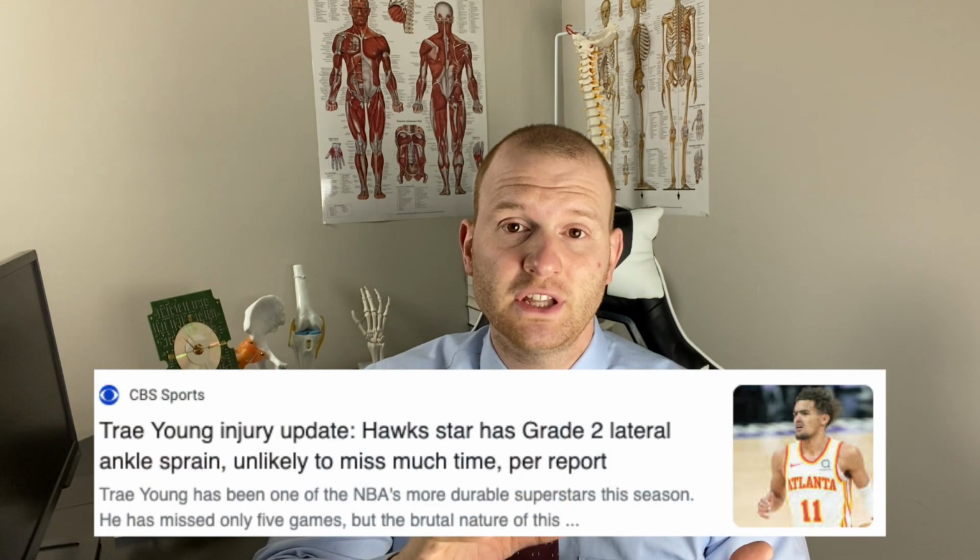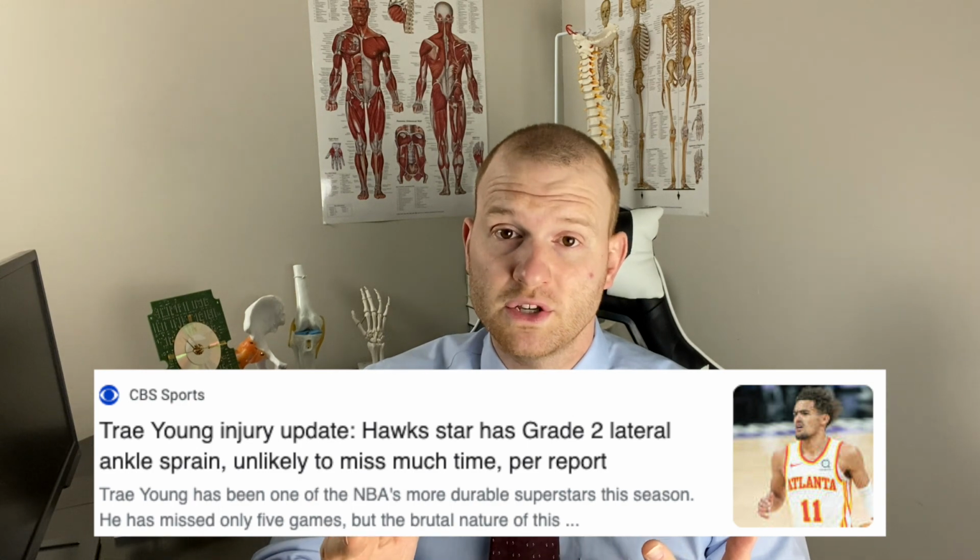The results of that MRI are in, and he has been officially diagnosed with a grade 2 lateral ankle sprain, according to sources. Now, the position that Young's foot was in as he came down awkwardly is known as inversion, and when a person lands in this particular position, this puts many structures on the lateral portion of the ankle at risk. And since a lot of people may not know the anatomy associated with the lateral ankle, and they may not be too familiar with what a grade 2 lateral ankle sprain is, I'm gonna go ahead and focus on that in today's video.